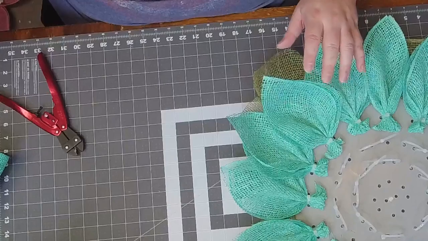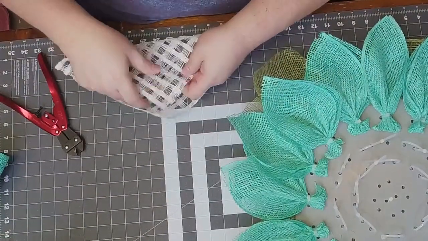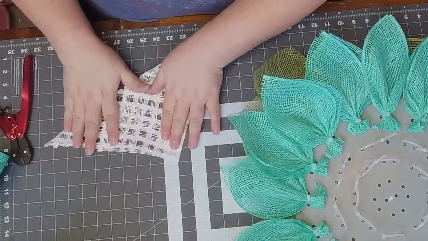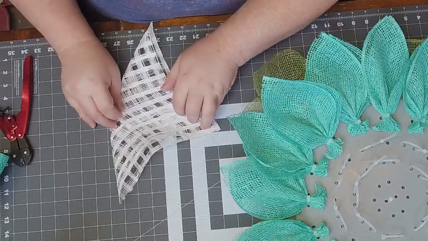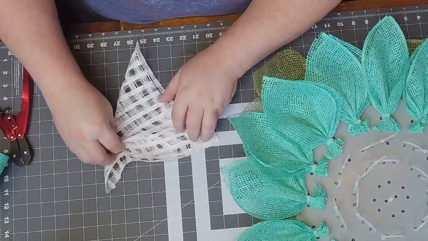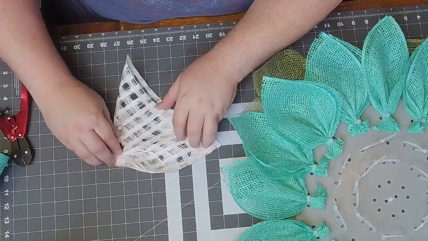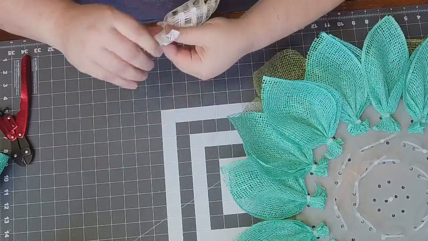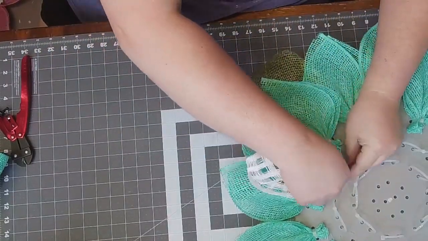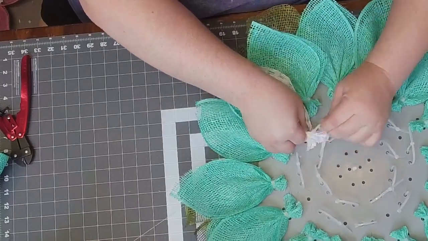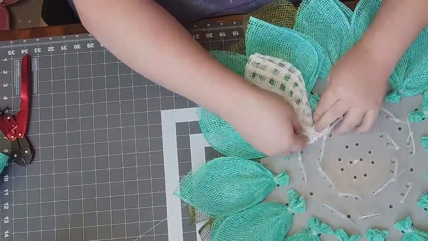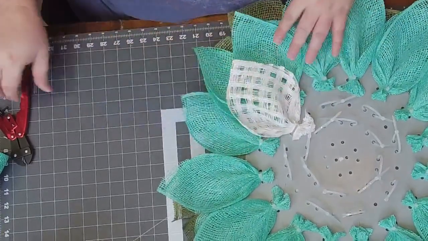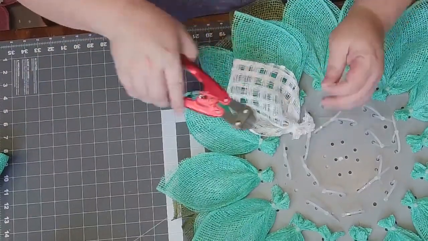All right, I'm going to move right on to the white row, my third row. And you're going to make this petal exactly the same as you did. All your petals are going to match. The only thing different here is just that the mesh is different if you're using checked mesh. So this is checked poly burlap mesh. And that's why we work from the outside in. Each layer lays over the previous layer.